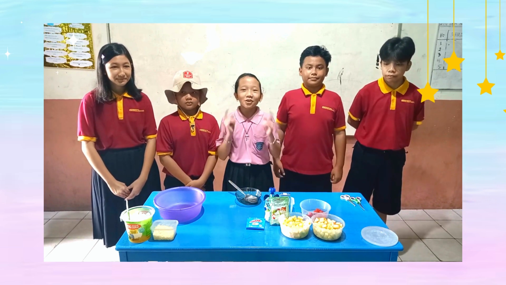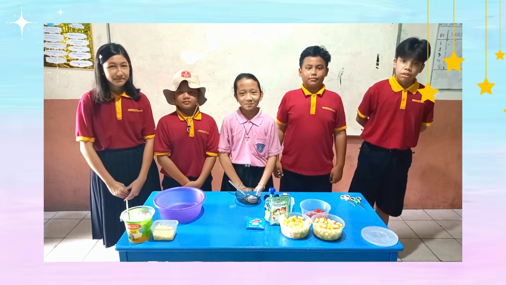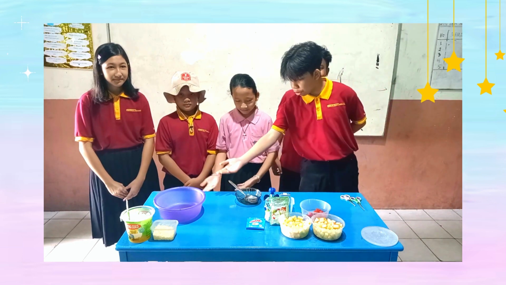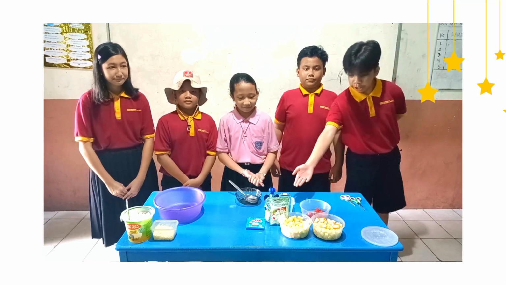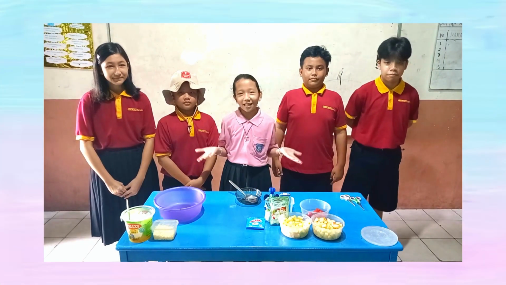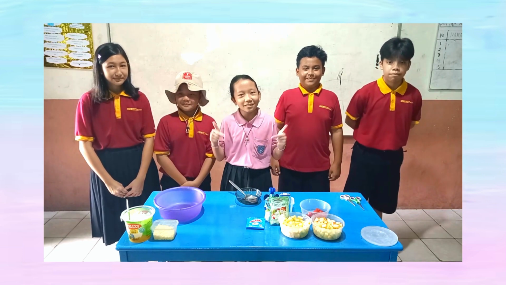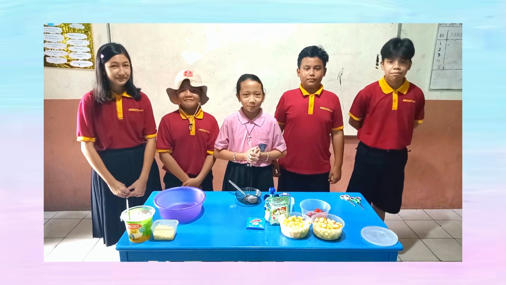Next, I will show you the tools for making fruit salad. The tools are 1 large bowl and 1 small bowl, a spoon, and a small container. How to make fruit salad is as follows. Let's take a good look at how to make this fresh and delicious fruit salad. Maybe after you see our recipe, you can try it at home.